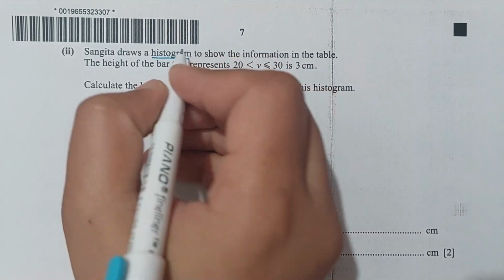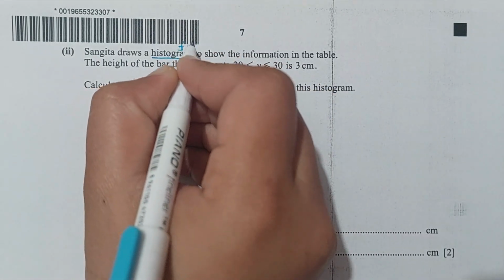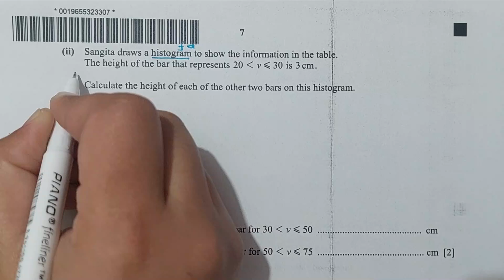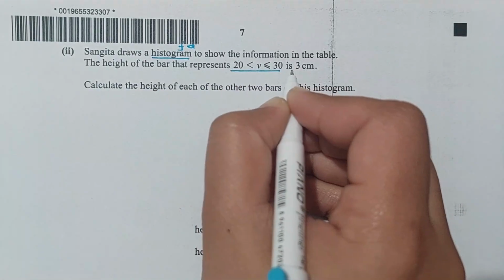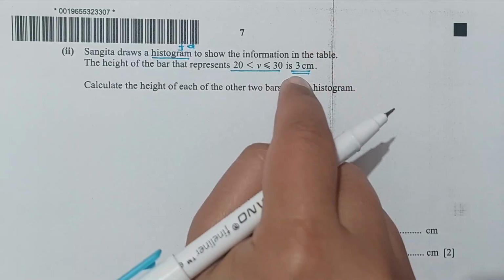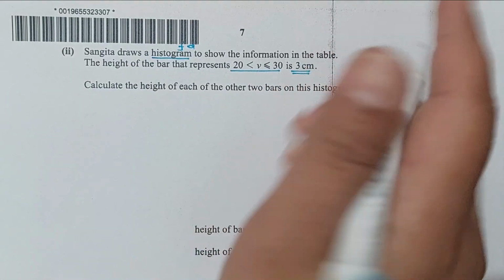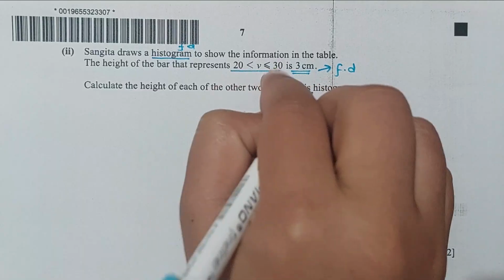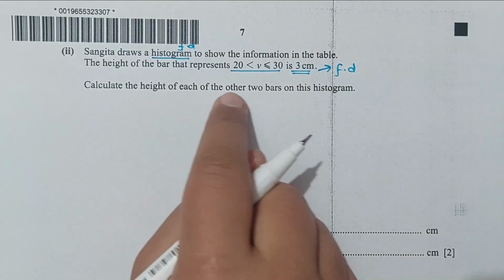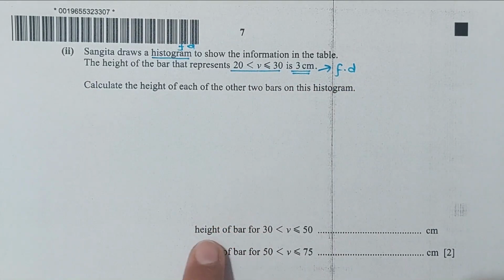For a histogram, we need the frequency density. To show the information in the table, the height of the bar that represents 20 to 30 is 3 centimeter. 3 centimeter is the height of the bar. It means 3 centimeter is the frequency density for that interval. Calculate the height of each of the other two bars on the histogram: the height of the bar for 30 to 50 and the height of the bar for 50 to 75.